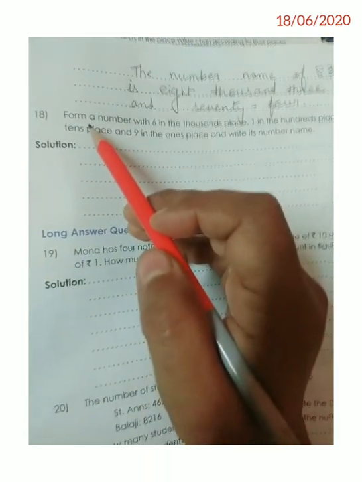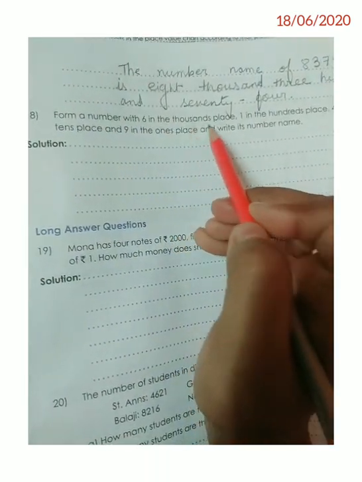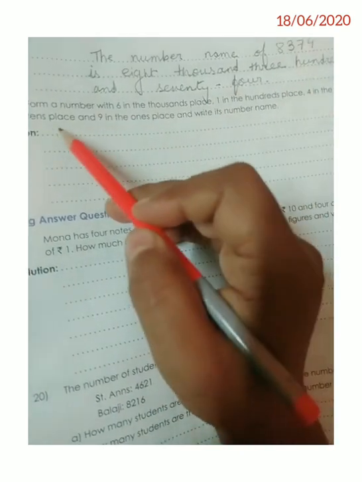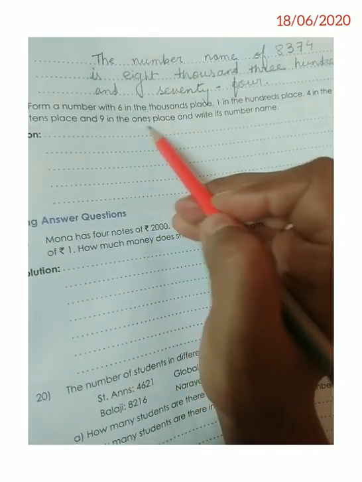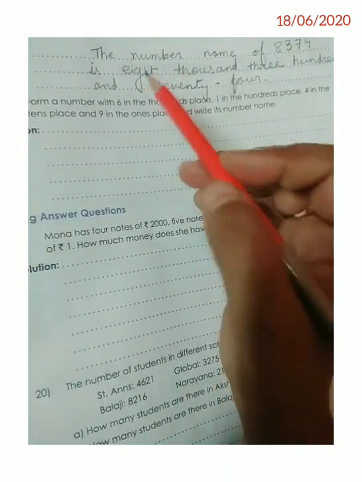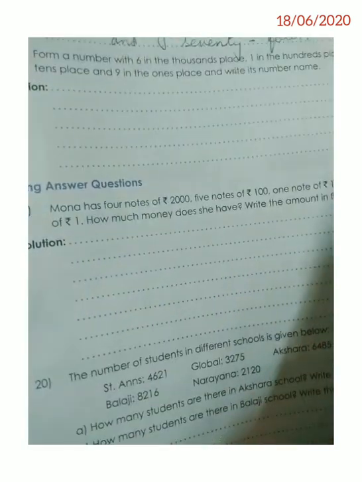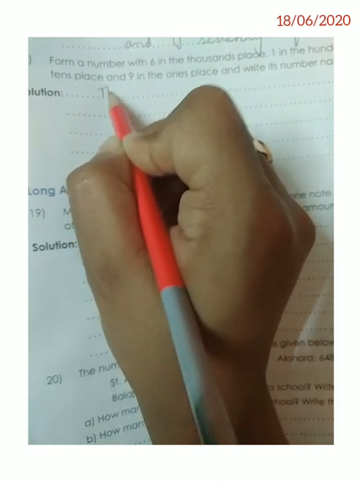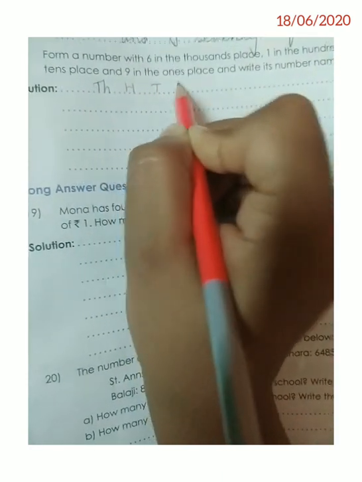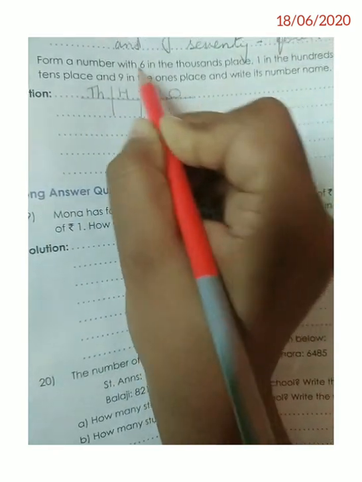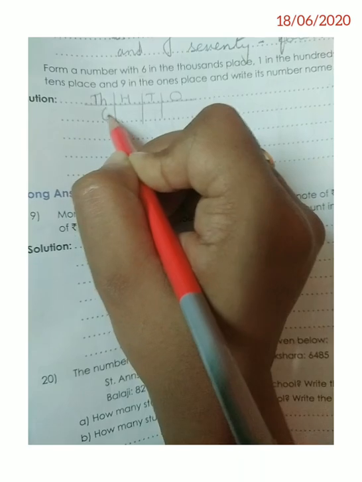The next question is: form a number with 6 in thousands place, 1 in hundred place, and 4 in tens place, and 9 in the ones place, and write its number name. This question is same as the previous question. Alright, so for that, first of all we will draw the place value chart, isn't it? So let us draw the place value chart. 1000, 100, tens, 1, isn't it? Then what is there in the thousands place? 6 is there in the thousands place, so write down 6.